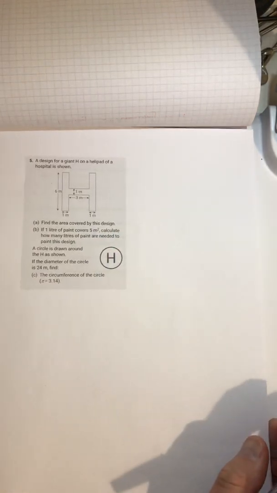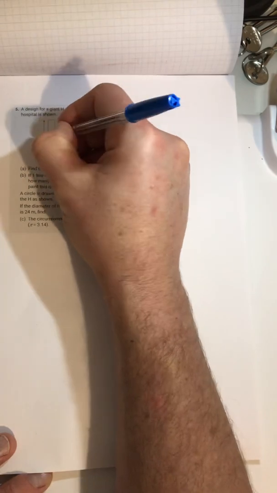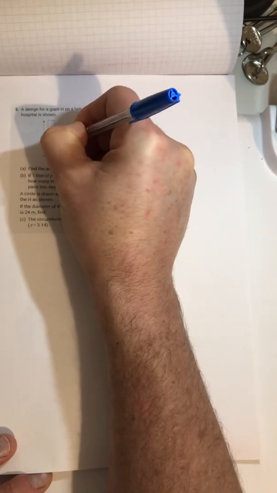Find the area of the design. Okay, so the helipad for the hospital. The helipad is made up of 3 different little sections.